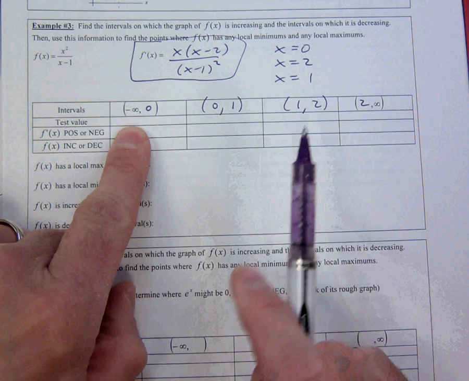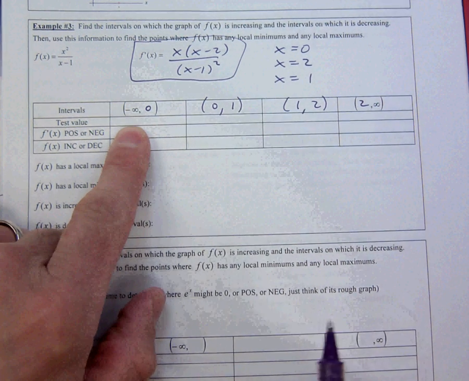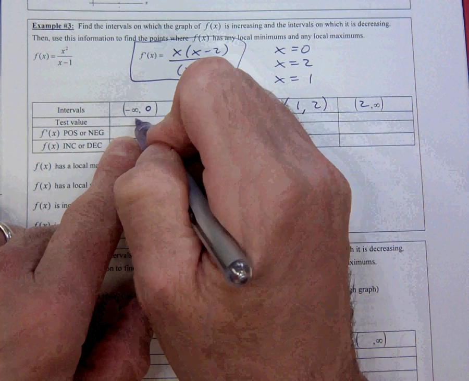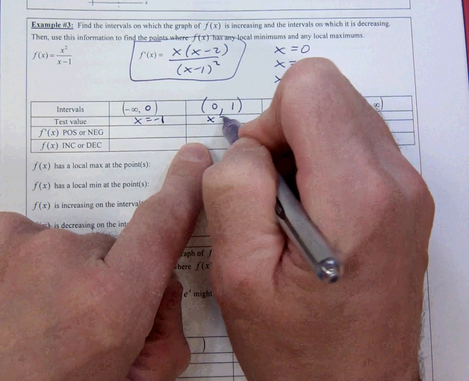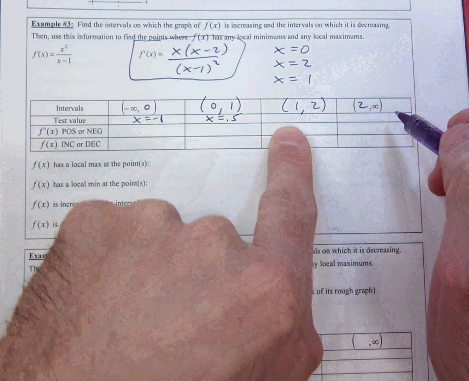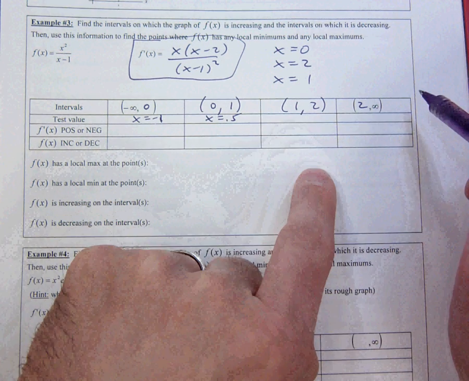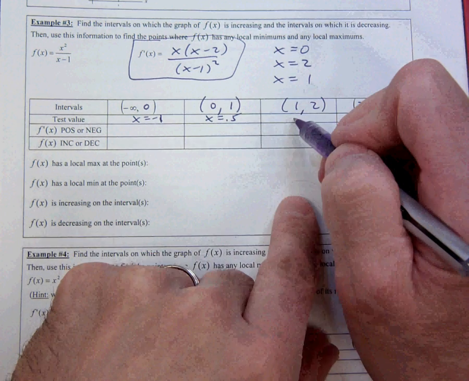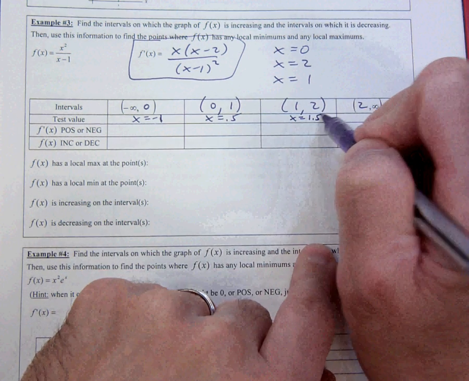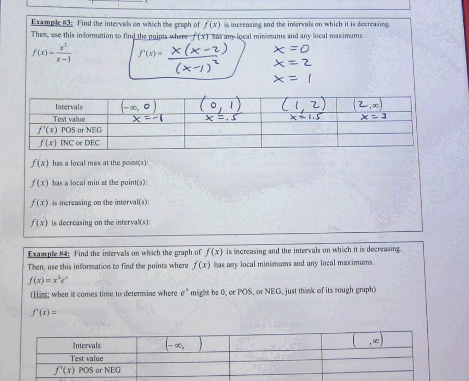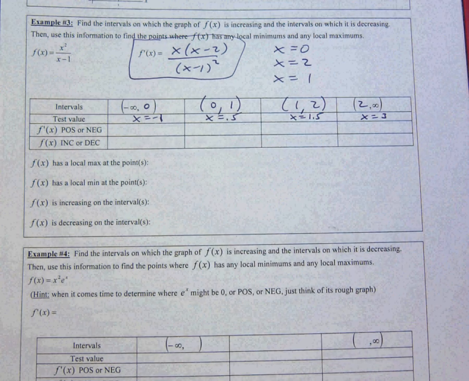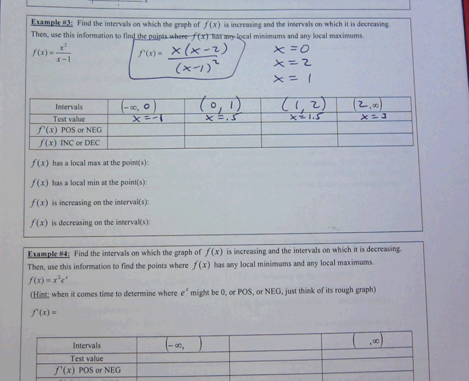Okay, so real quick, anybody, pick anything in here, something real small and easy to work with. Negative 1. Pick something in here. 1/2. 0.5. Okay, 0.5 is easy to work with if I have to pick a decimal, right? 1.5. Thank you. How about here? 3. Okay, here we go. Where are we going to put these? We're going to put these into f prime because that'll tell me whether f is increasing or decreasing, won't it?